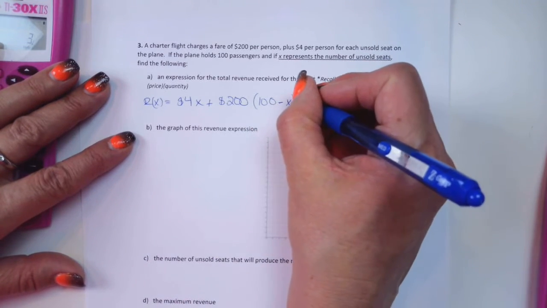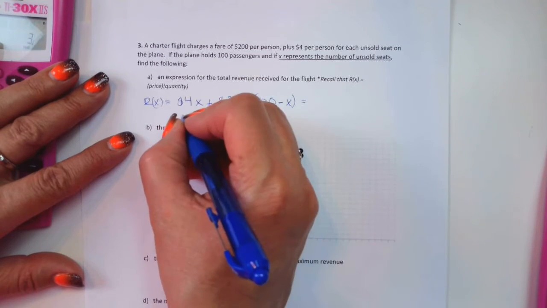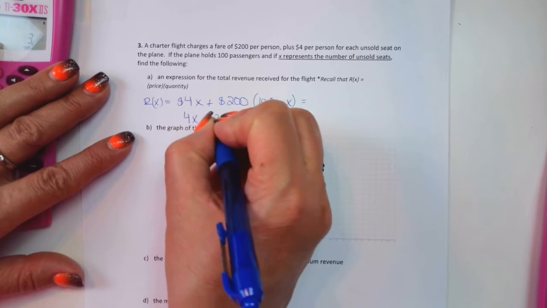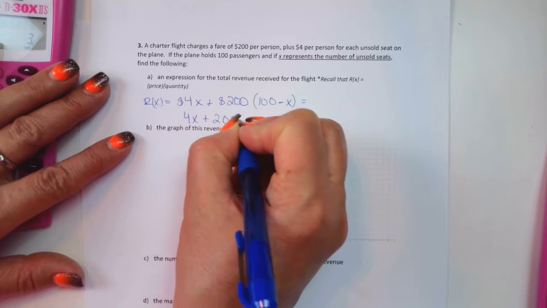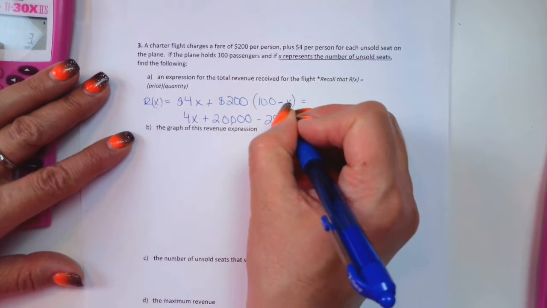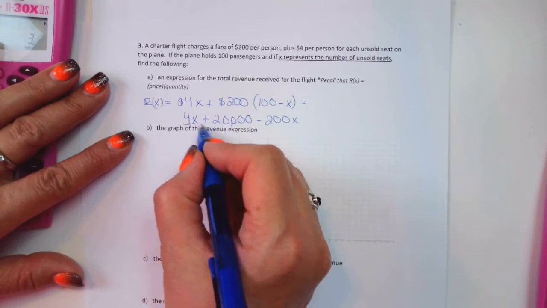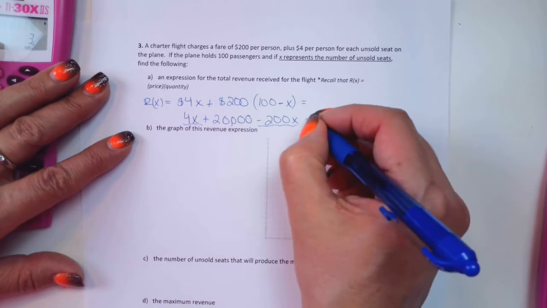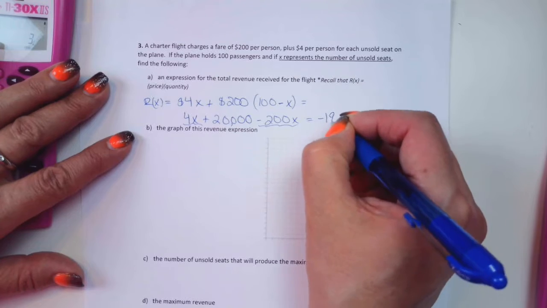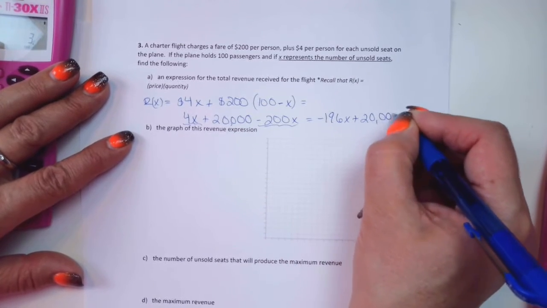And now we can distribute that and simplify it. So 4X minus 200X is negative 196X plus 20,000.